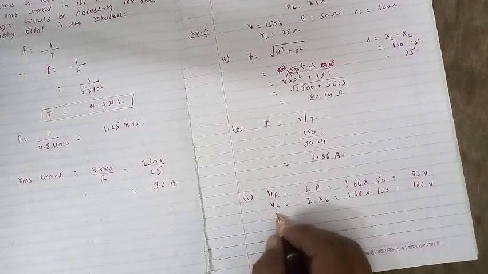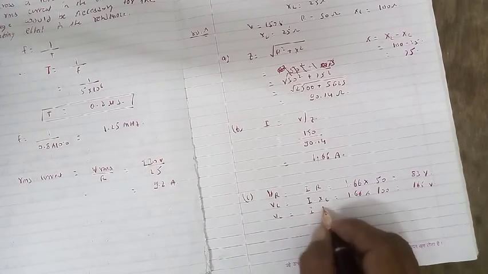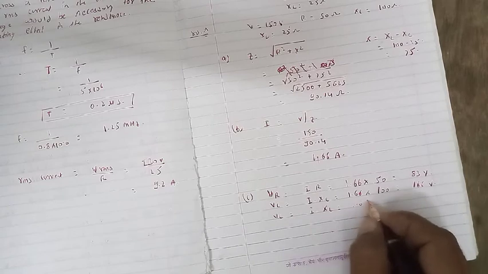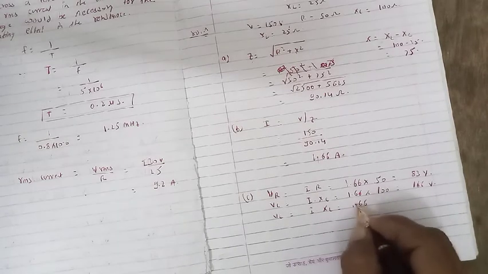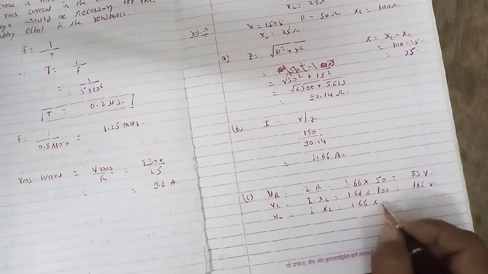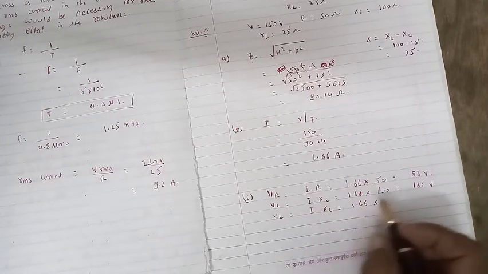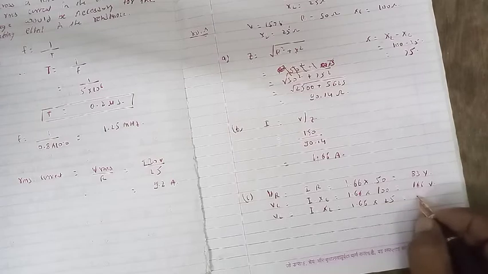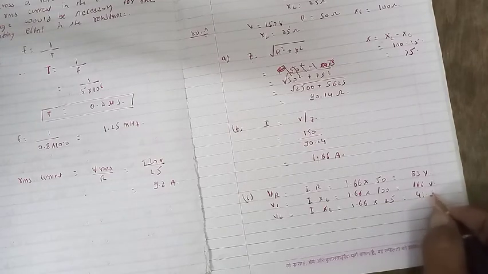Then VL is equal to I into XL, which is 1.66 multiplied by the value of XL, 25. So you will get 41.5 volt.